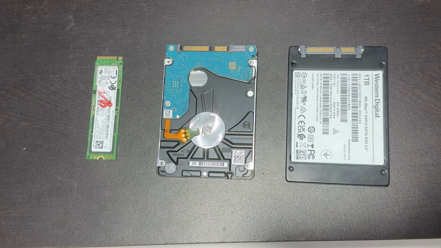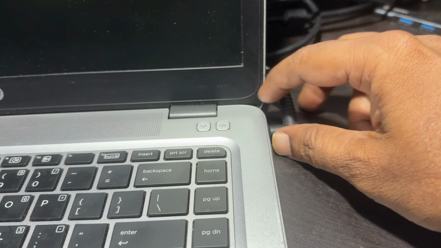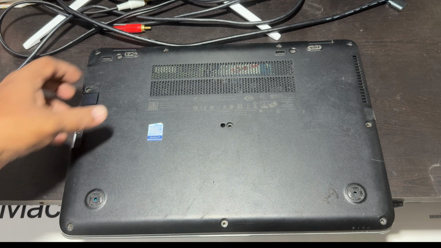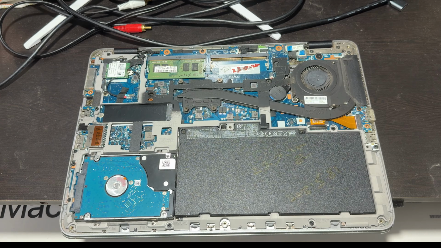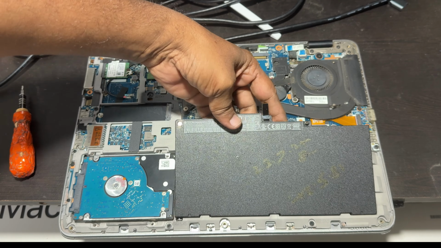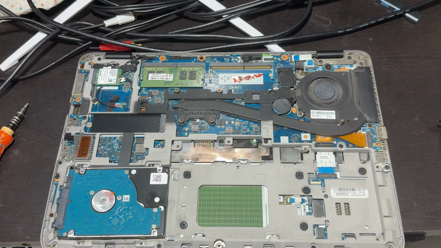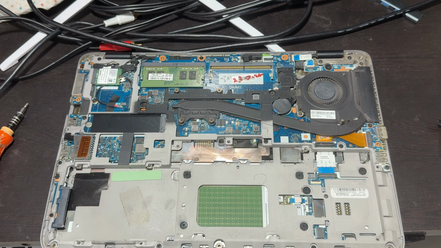Turn off the laptop completely. Disconnect the charger. If the battery is removable, remove it. Open the back cover carefully. Locate the storage drive and remove it. Avoid touching the gold connector pins.